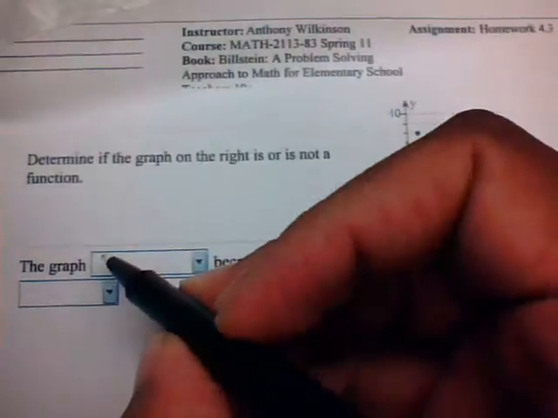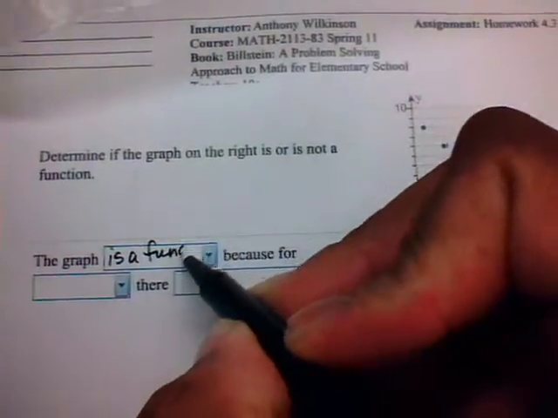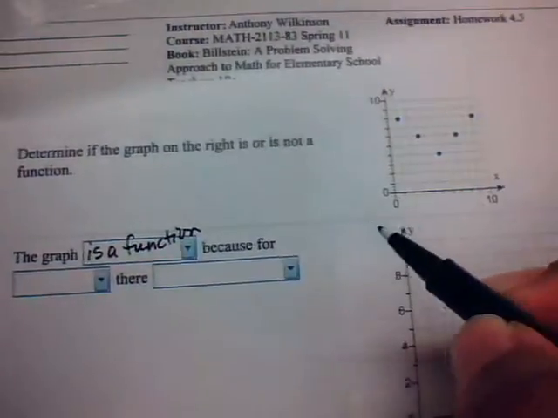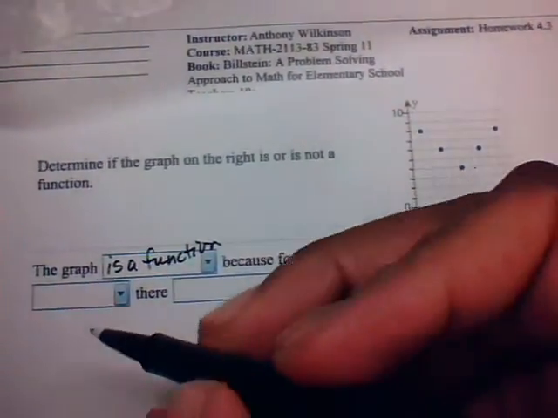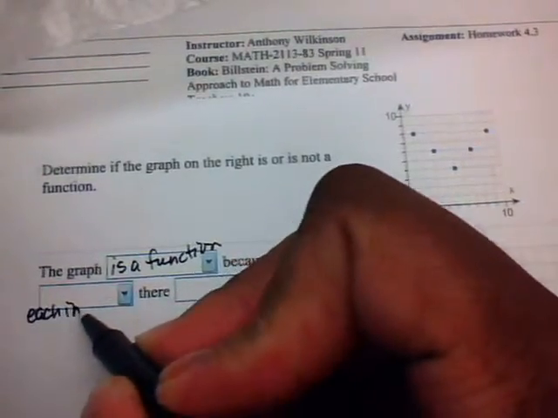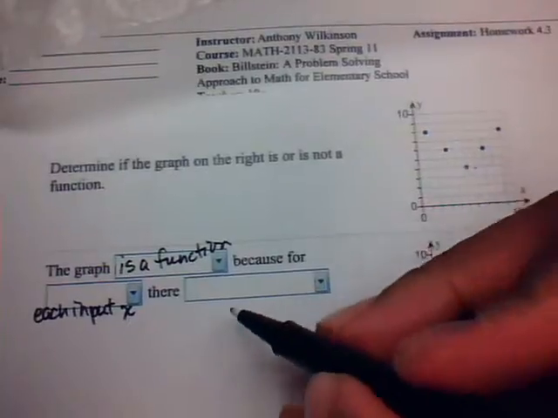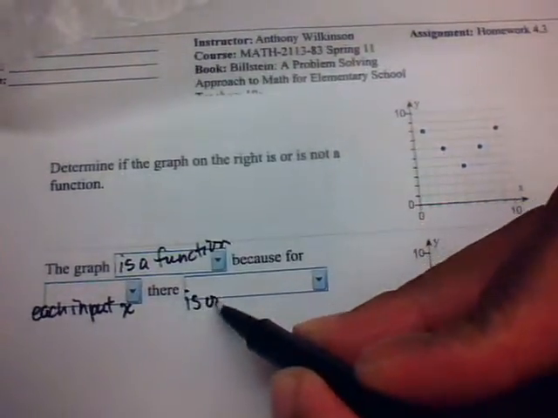So when you fill this in using the drop-down menu, the graph is a function. And that is because for each input x, there is one value for y.